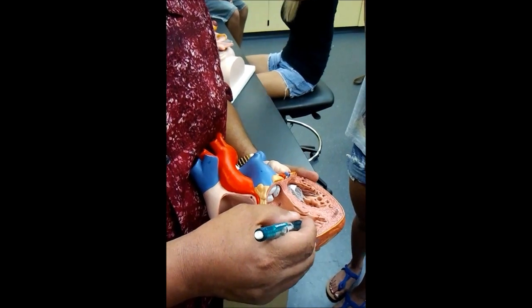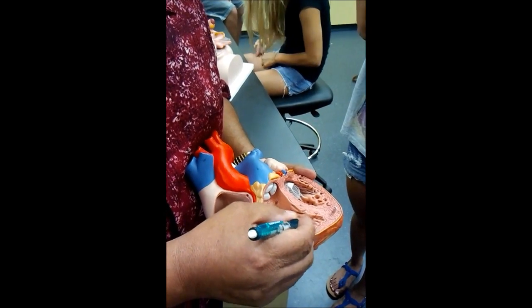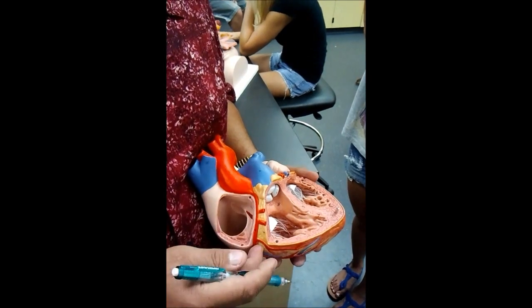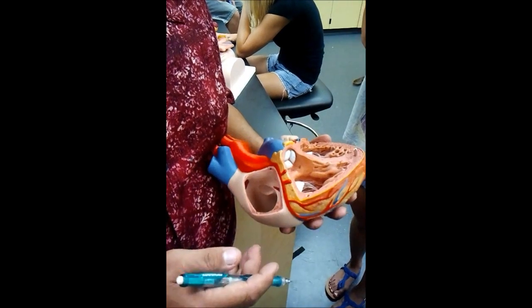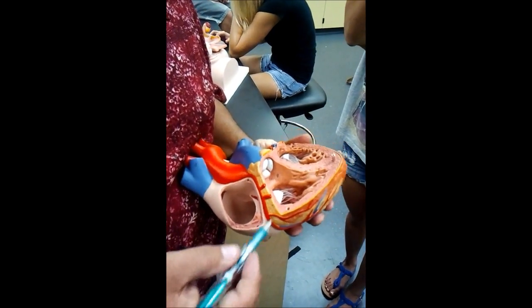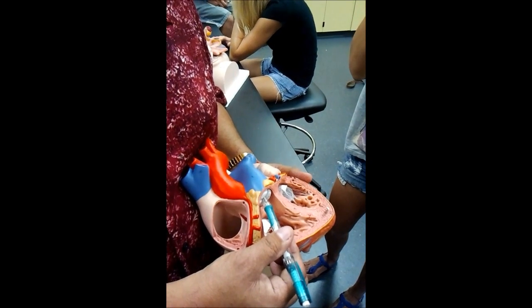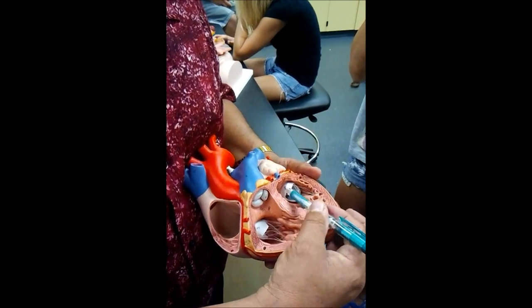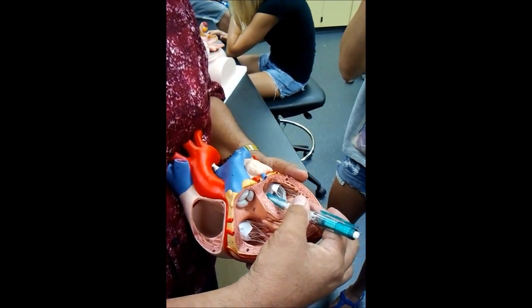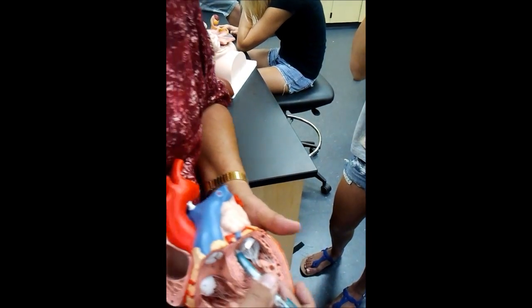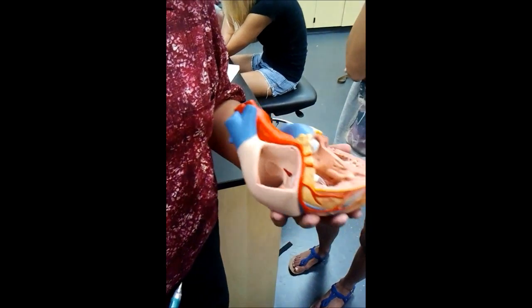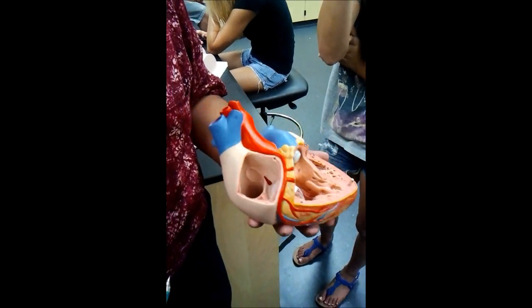This is the moderator band, only unique in the right ventricle. We don't have it in any other place. What are the two other valves? This is the pulmonary valve or semilunar valve, and this is the aortic valve at the very beginning of the aorta, another semilunar valve. This is all you need to know about the heart.